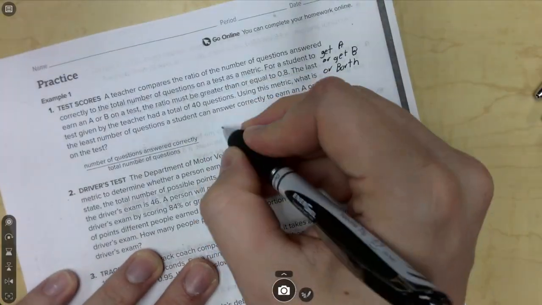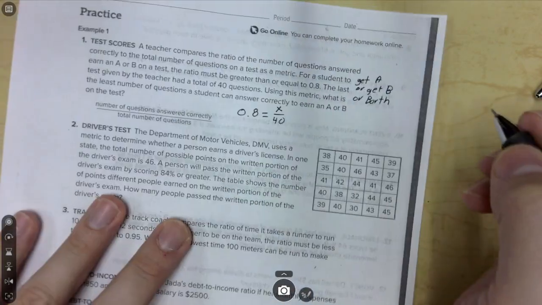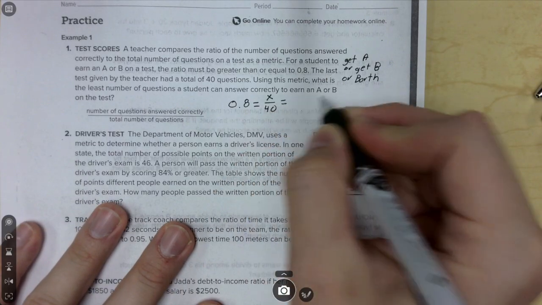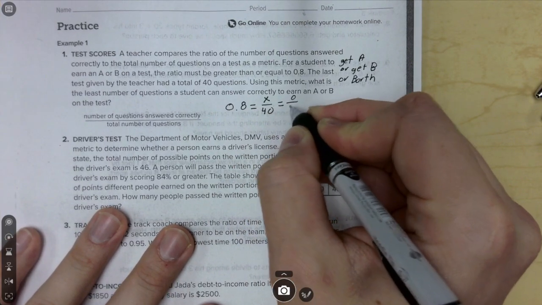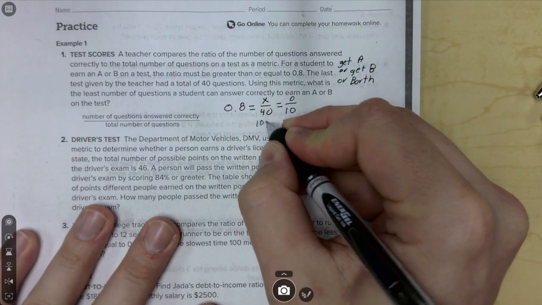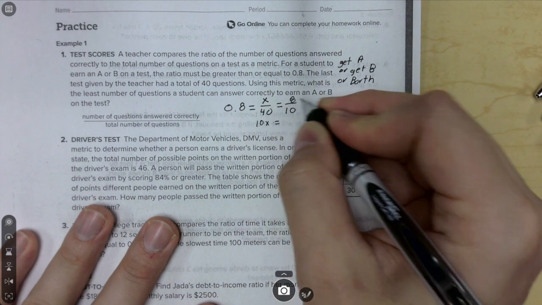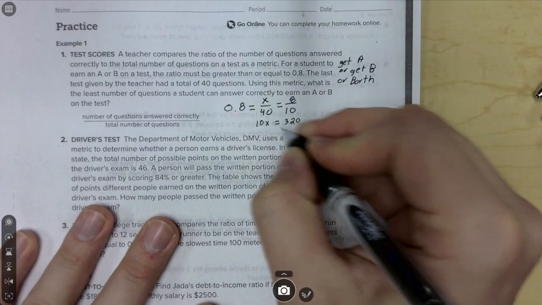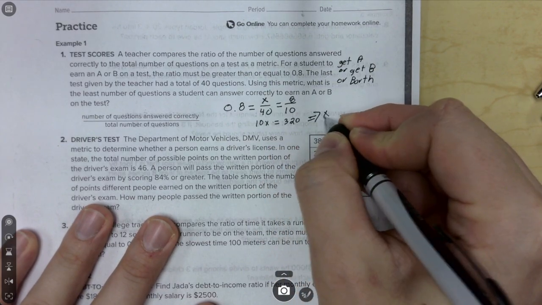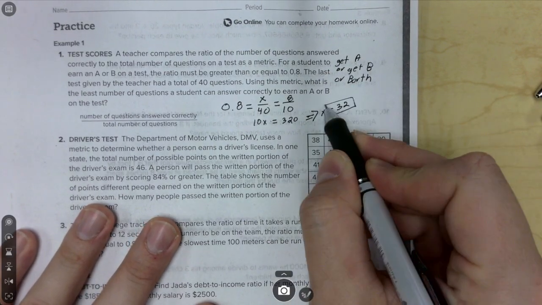So for this, we have 0.8 equals x over 40. From here, 0.8 is just 8 over 10. So we could also say this as 8 over 10. Cross product gives us 10x equals 40 times 8, which is 320. Divide both sides by 10, which gives us 32. x equals 32. So the answer is 32 questions.